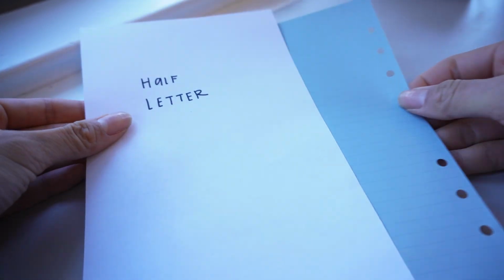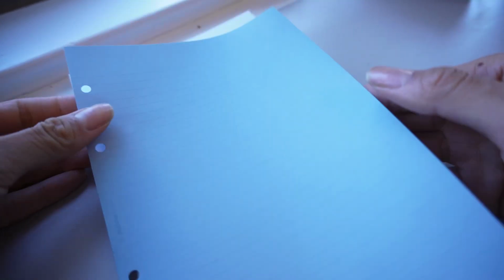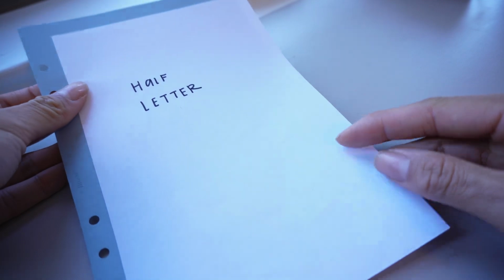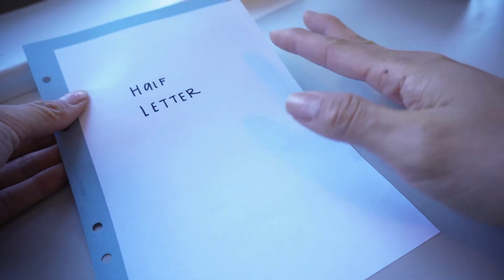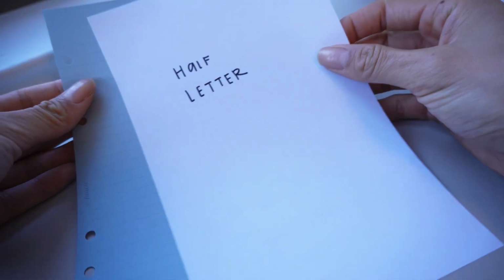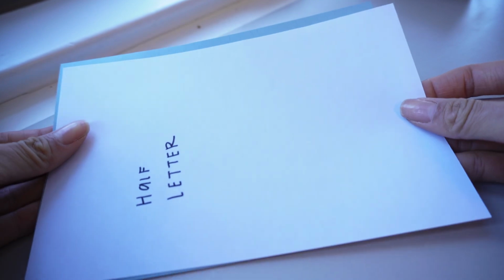For those of you who like more of a square profile, the A5 is slightly more square looking than the half letter. Personally, I like a skinnier, longer page, so my preference is the half letter sheet. So really easily and quickly, that's just the difference between the two of them.